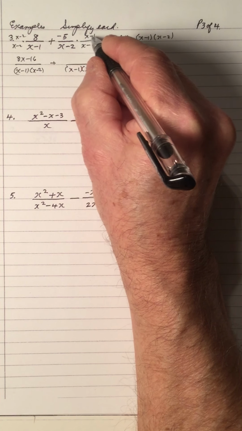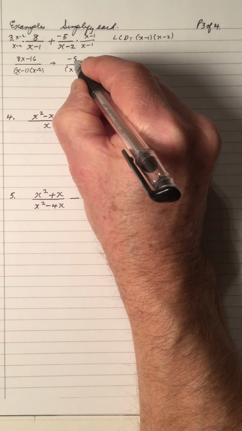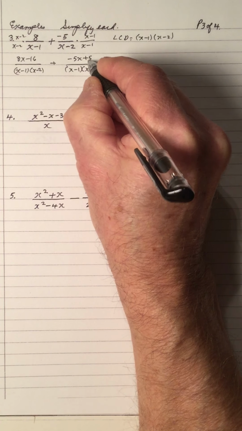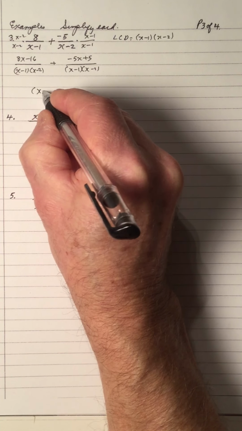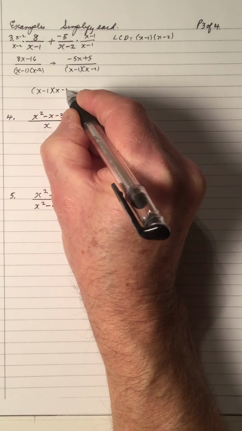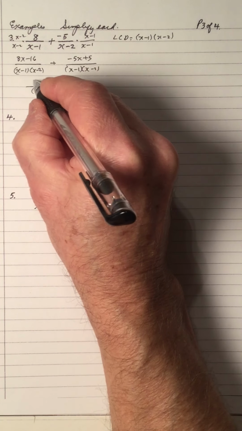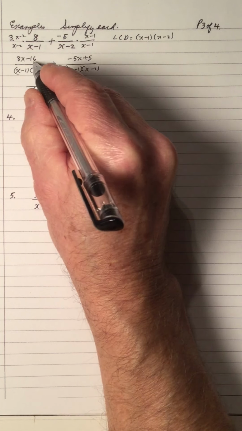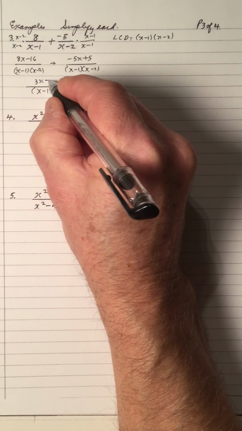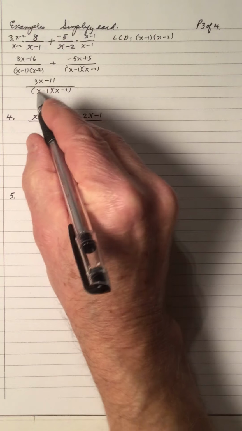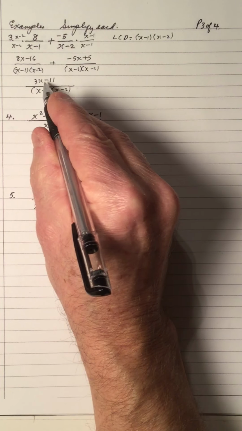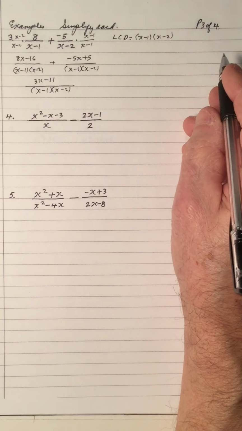Negative 5 times x minus 1 is negative 5x plus 5. And the common denominator is x minus 1, x minus 2. And you add 8x subtract 5x is 3x. Negative 16 and 5 is a negative 11. And this cannot factor, so therefore that's the final answer.